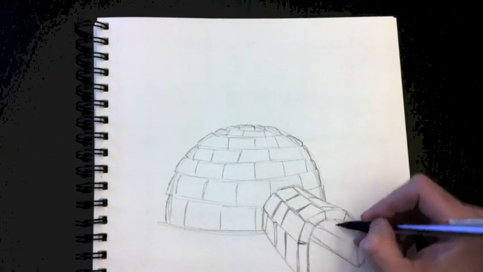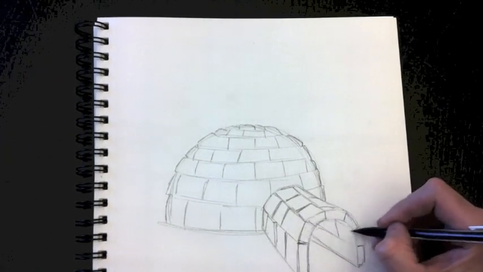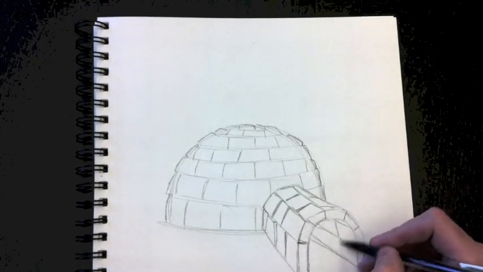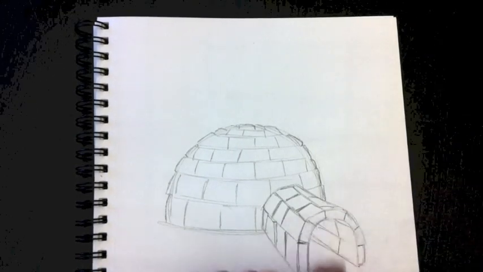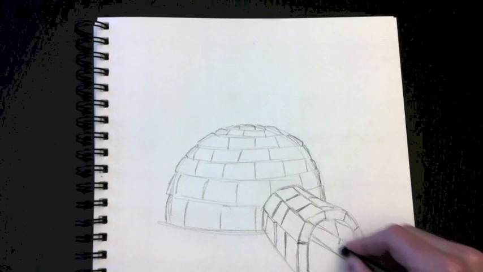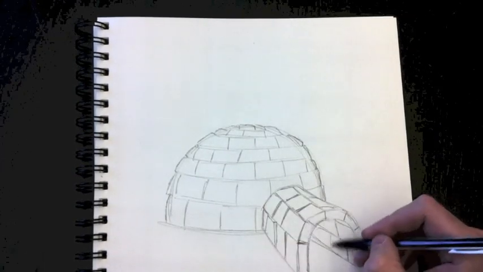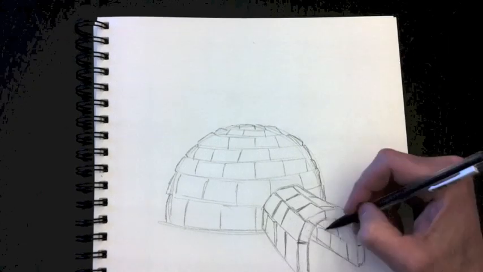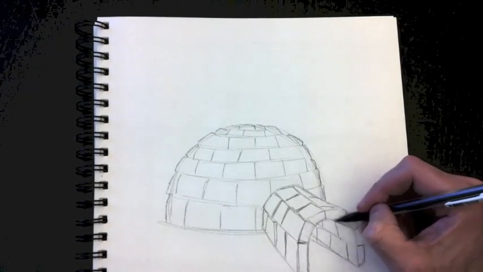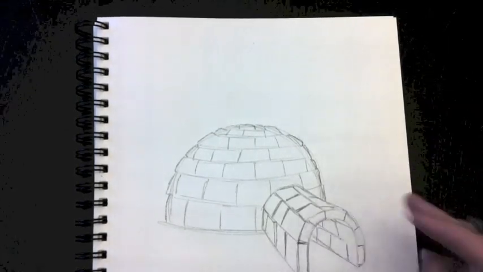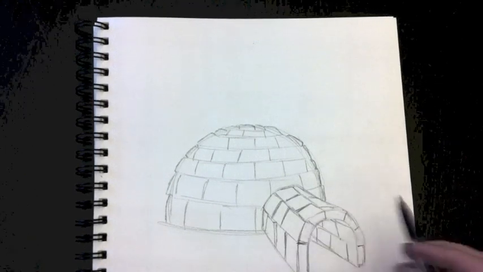Alright, so Adam wanted an igloo, and we're giving him one. Now see, I made a mistake here, so this has to be staggered. We can't have those lines matching up. We need to add a line over here. There we go. And one over here. And now this is the inside, so of course the inside is darker, and so we can just color that in.